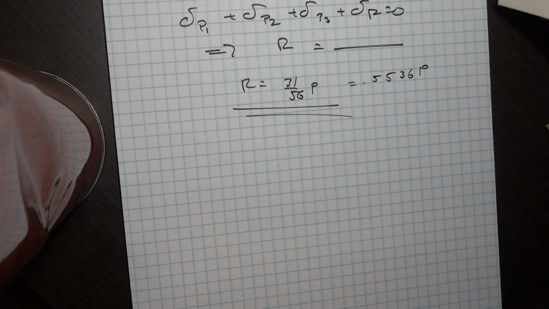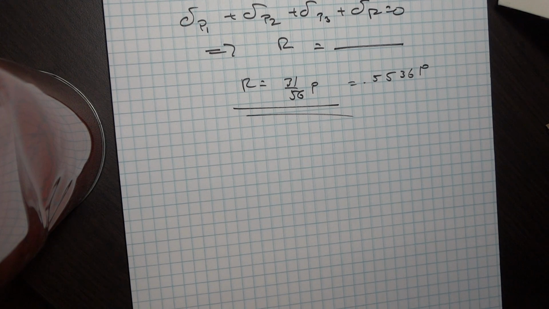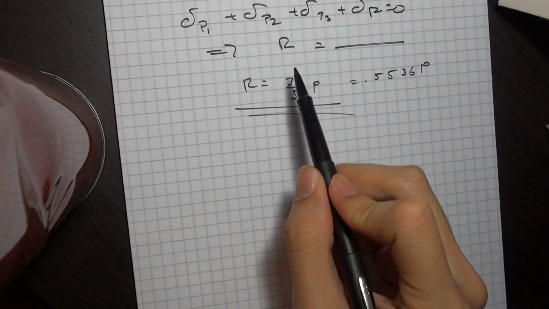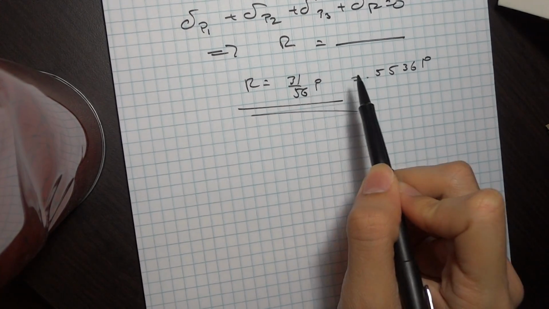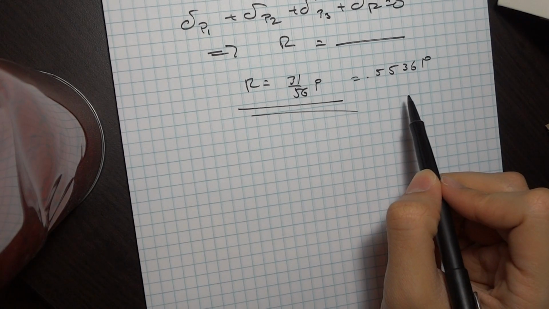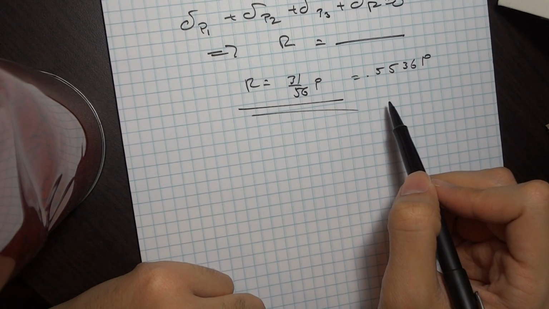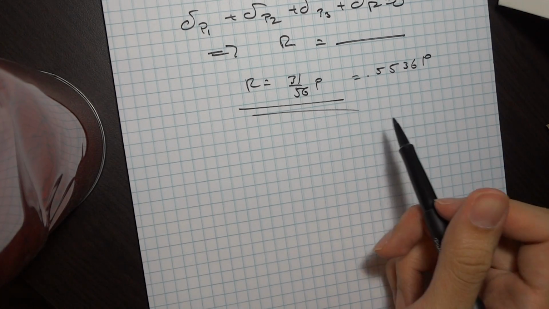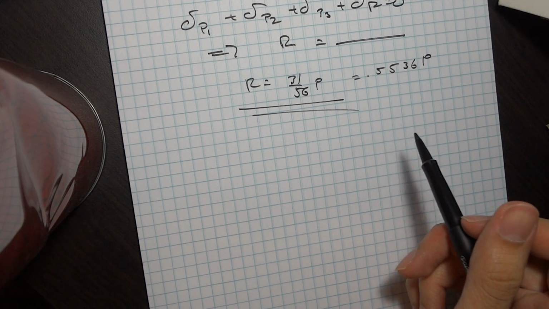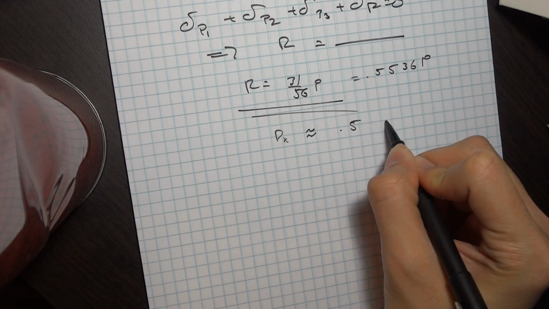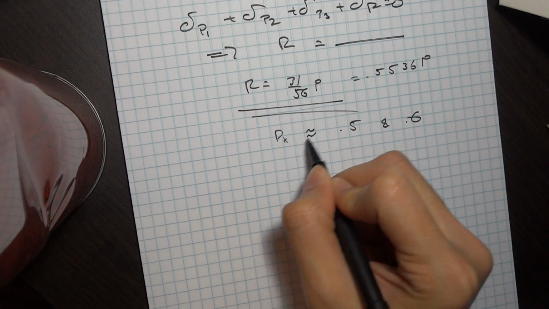What's important here is that you at least figure out how to use virtual work to get the reactions. Once you have the reactions, even if there are slight mistakes, your reaction should be somewhere between 0.5 and 0.6p. This is assuming that you remove the reaction at Dx. Dx should be somewhere between 0.5 and 0.6.